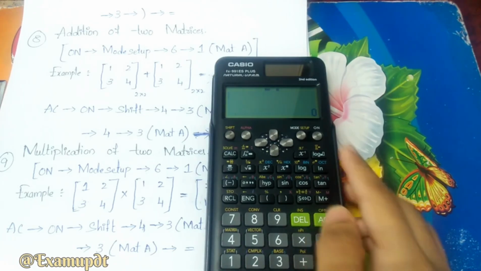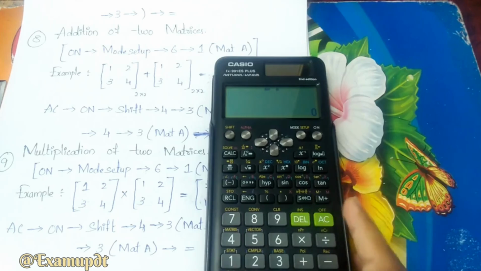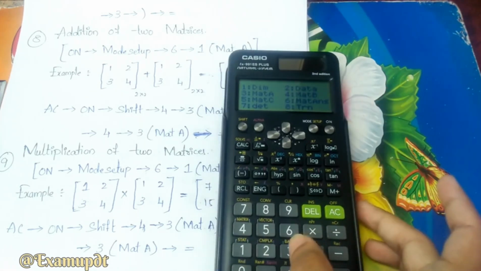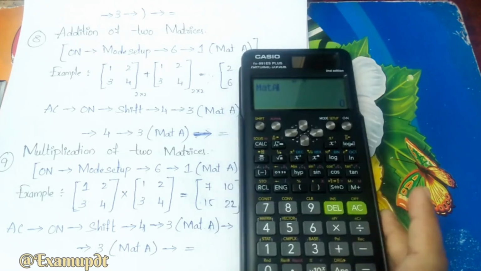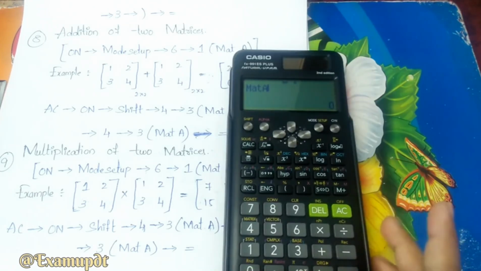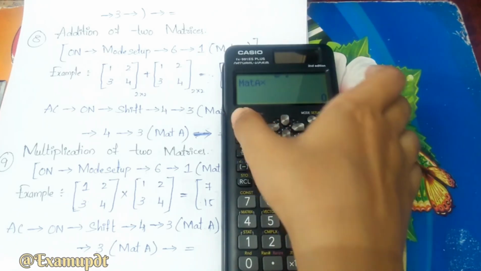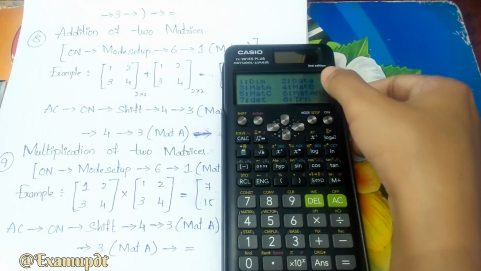Now after saving this, click on AC, then shift 4, and I am taking the first matrix, that is matrix A, so 3. As you are performing the multiplication operation, click on multiply and take shift 4 again.